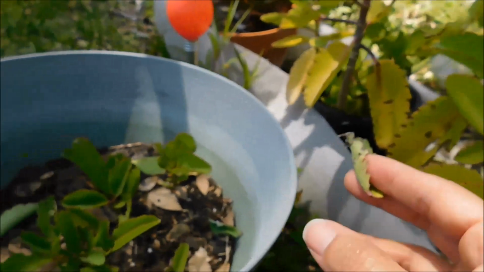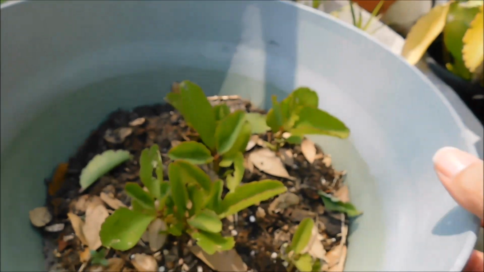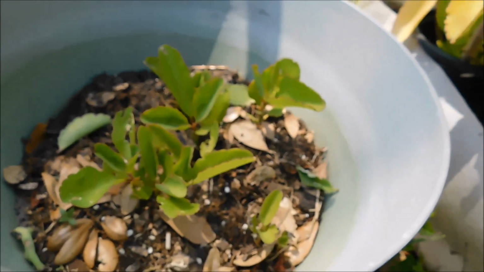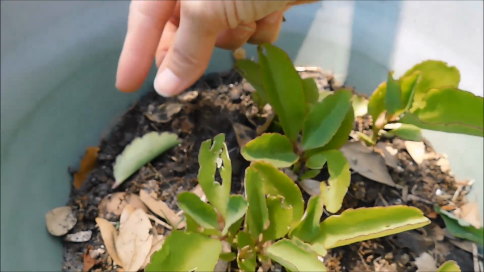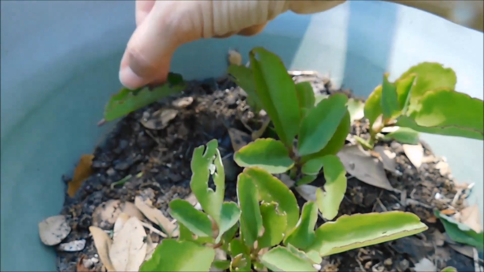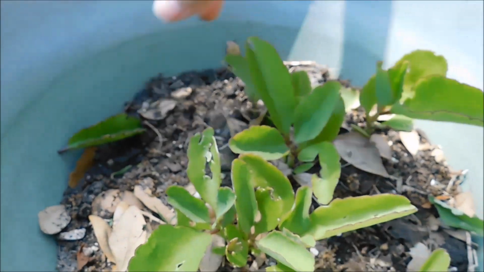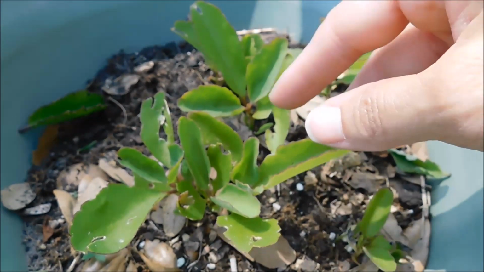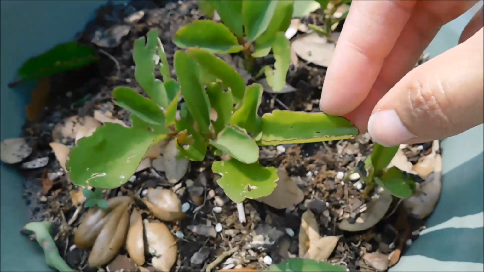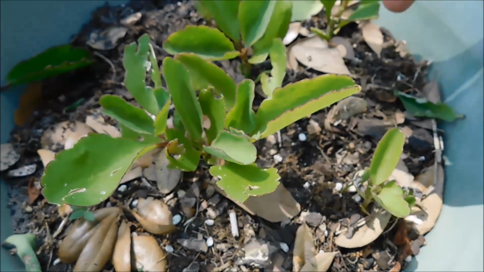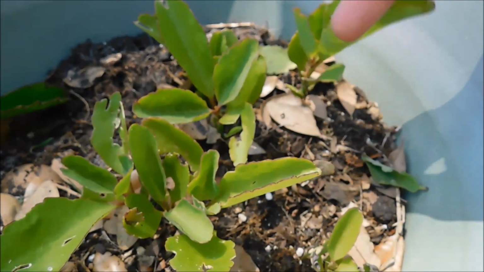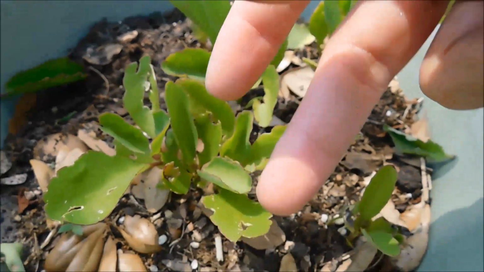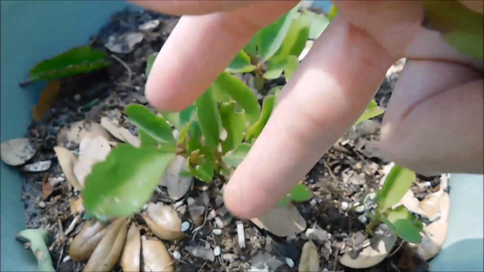And in this other pot right here, I have a few others that I started by simply dropping leaves, and you can see a few of the leaves right here that I just dropped just moments ago. But these ones were dropped in about a month ago, and you can see where I have whole new plants already coming up just from those individual leaves that I put in.